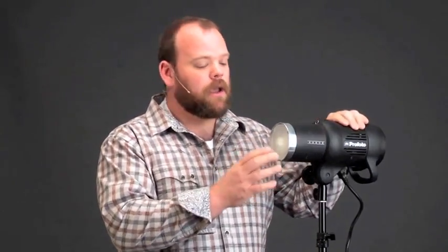For current Profoto users, the first thing you're going to recognize is the absence of our Pyrex dome. With the D1 line, what we've done is recess the flash tube, and we put a flat glass plate on the front. The glass plate is still frosted, but what this allowed us to do is to protect that flash tube inside the unit itself. This helps for travel and transportation.